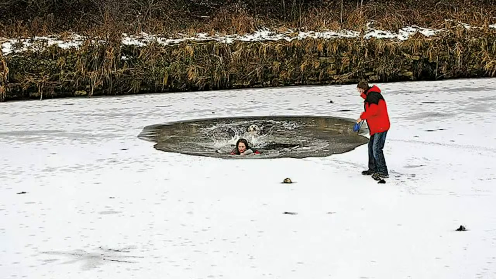It just shows you that the ice may look thick, but often it isn't, and it doesn't take much for it to break, particularly in this country, because it's not usually cold enough for long enough for it to get really thick.